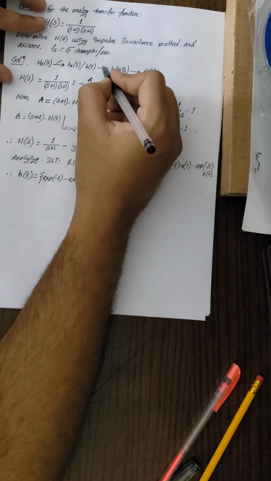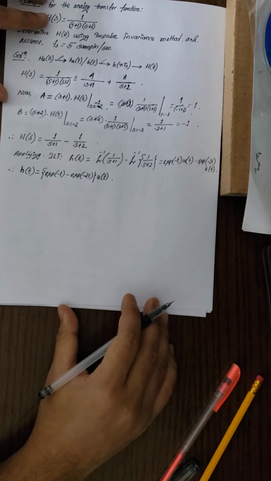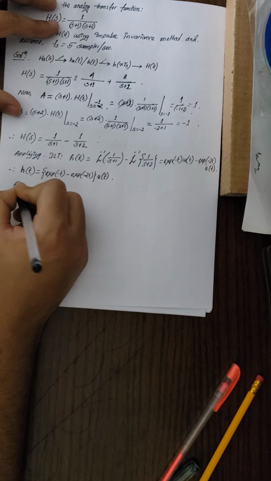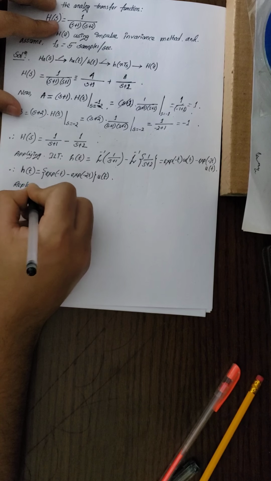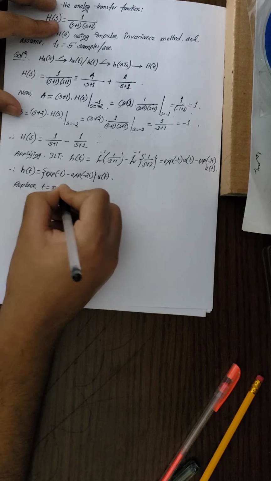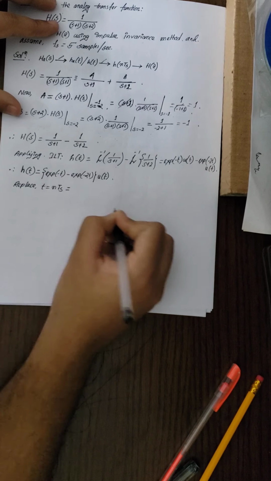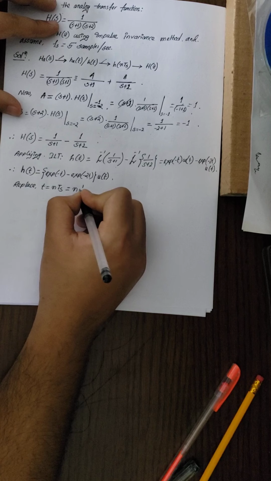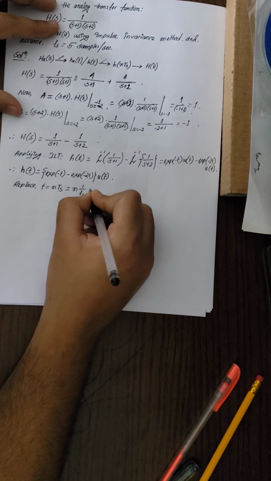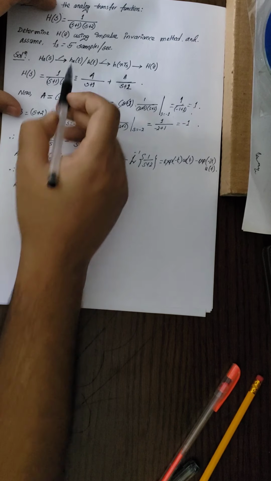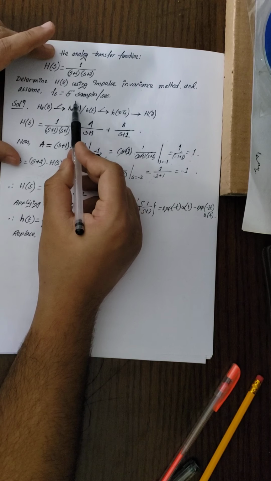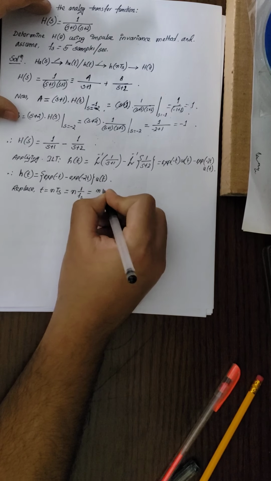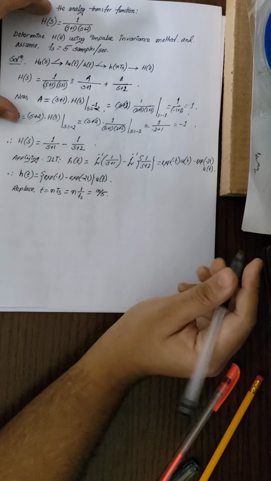Now in the second step what we do is sampling. So in order to sample the values, just replace t with nTs, where Ts can be written as 1 over fs, and fs in our given example is equal to 5 samples per second, so this can be written as n over 5.